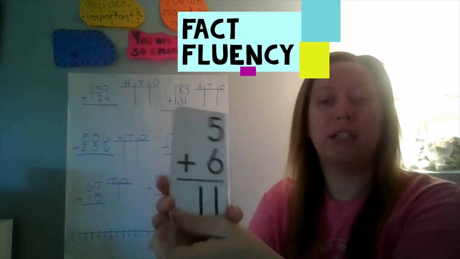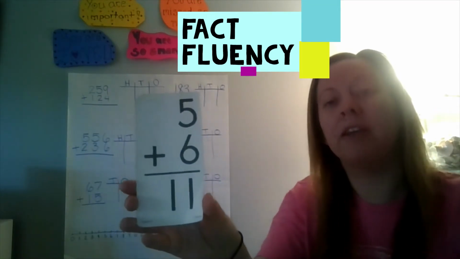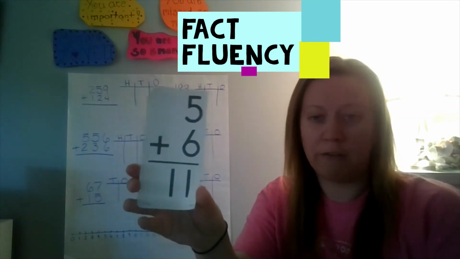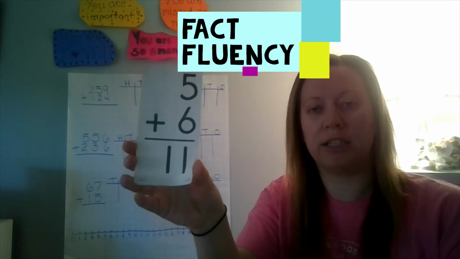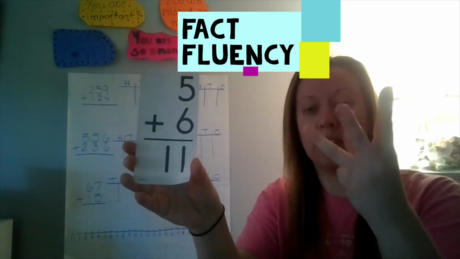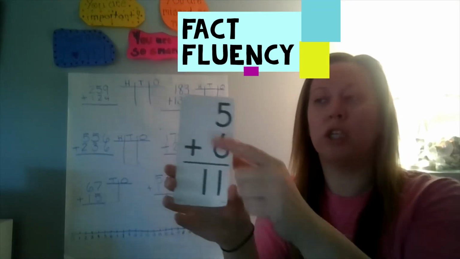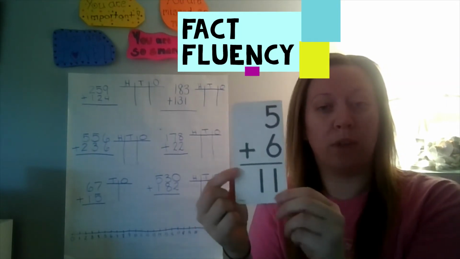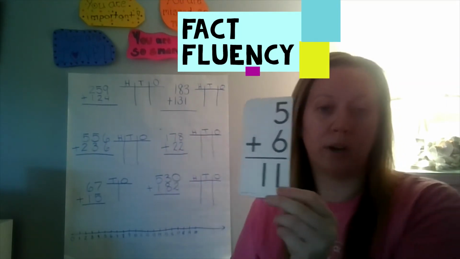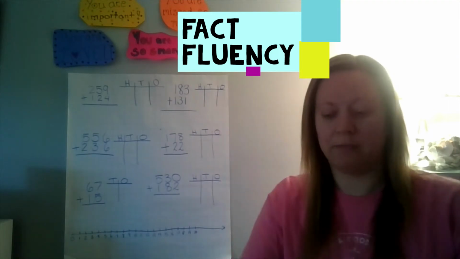Okay, so for this one, 5 plus 6 is 11. This one may be a little harder. One way you can do it is start at the number 6 and then count up 5 more. So say 6, 7, 8, 9, 10, 11. Or, if you know 5 plus 5 is 10, 6 is 1 more than 5, so it would be up 1 more. So 5 plus 6 would be 11.